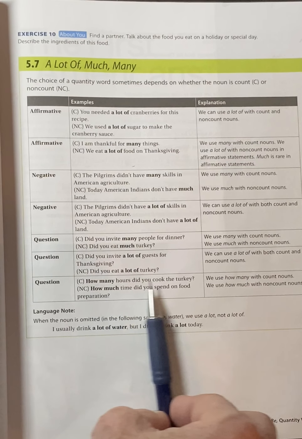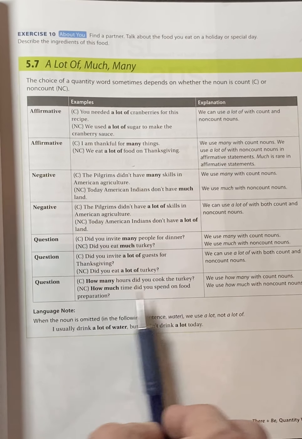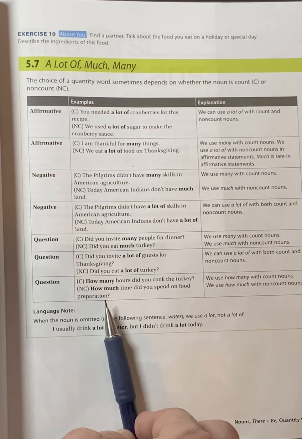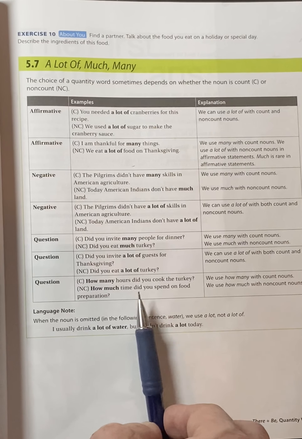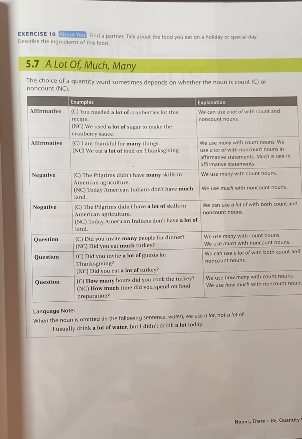How many hours did you cook the turkey? How much time did you spend on food preparation? Time is a non-count noun, and so we use much. Another example would be how much money do you have? You would never say, how many money do you have? You might say, how many dollars, how many quarters, how many pennies. But you would never say, how many money? No. Money is a non-count noun, so we use how much money.